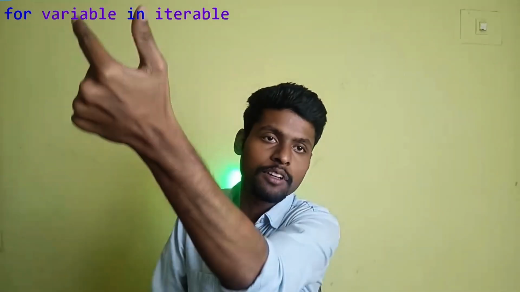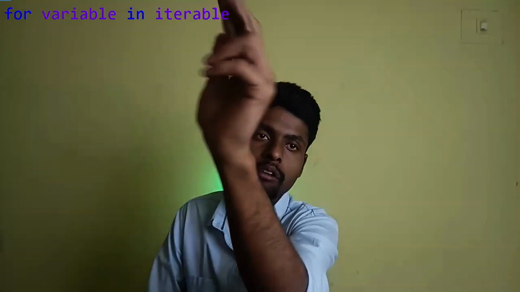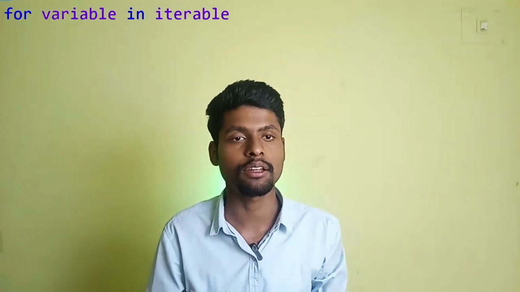Hope I am clear. Within a for loop, we need to give a variable, and then an iterable, like a list as a value, set as a value, tuple as a value, dictionary as a value, or string as a value. Now let's understand the flow chart of a for loop.